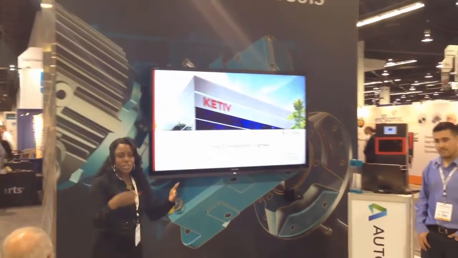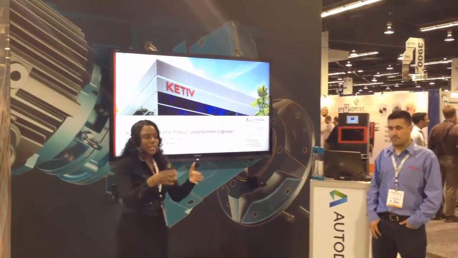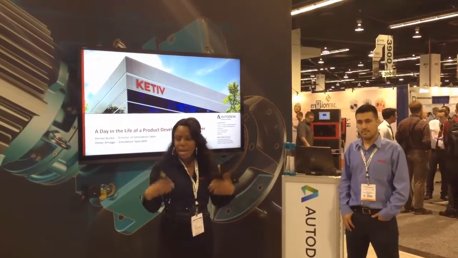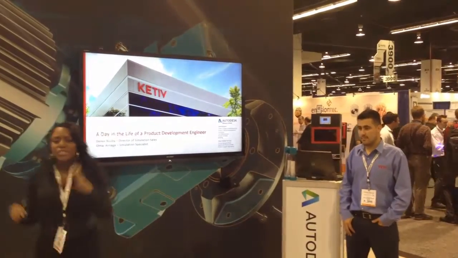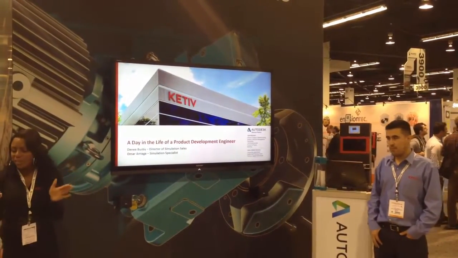So today, we're going to talk about all the tools in the Autodesk product suite that really center on automation and help us as design engineers in product development make our lives easier. Now, there's a lot of tools in the Autodesk product suite, but today we're going to focus on some very specific things.